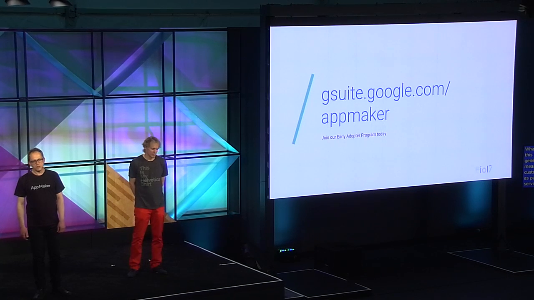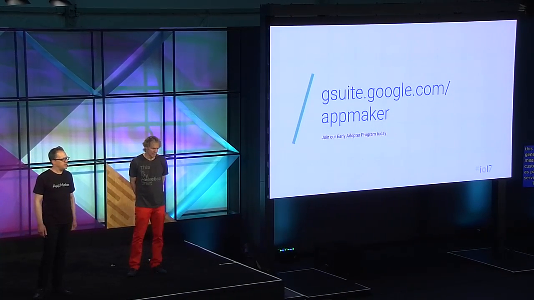The way to get into our early adopter program is to go to gsuite.google.com/appmaker, and your admin needs to put in their details there and ask to get into the program. And in a few days, you'll be able to use the product just like I showed you here, and in the same way that every customer will be able to use it shortly.